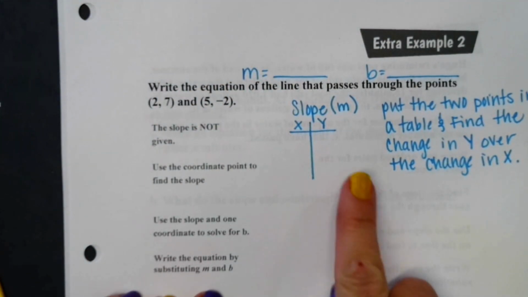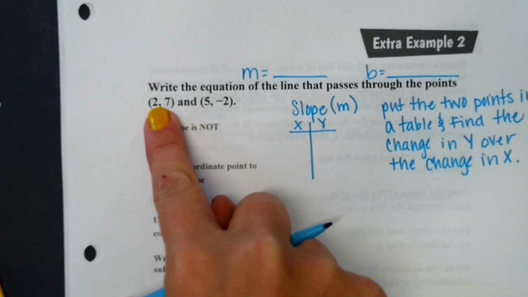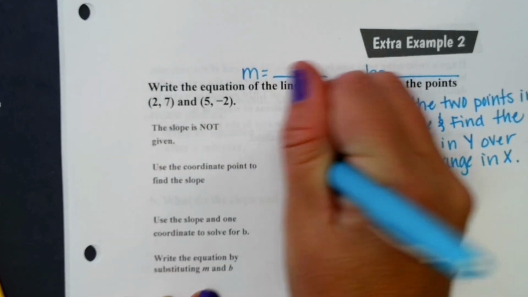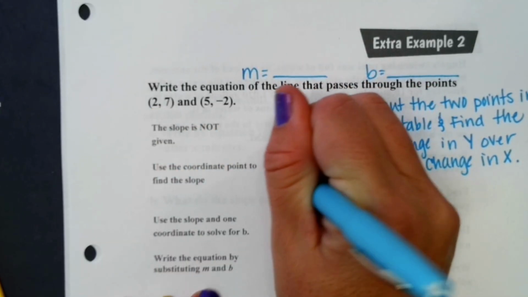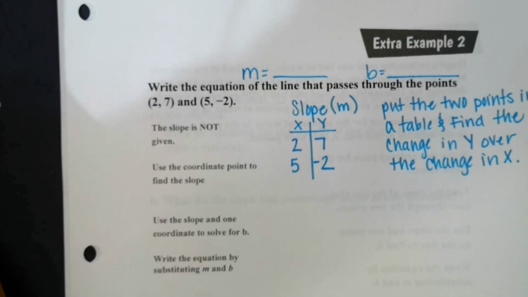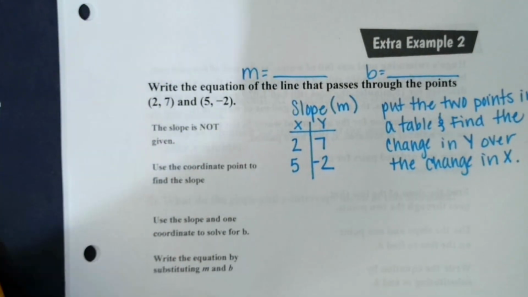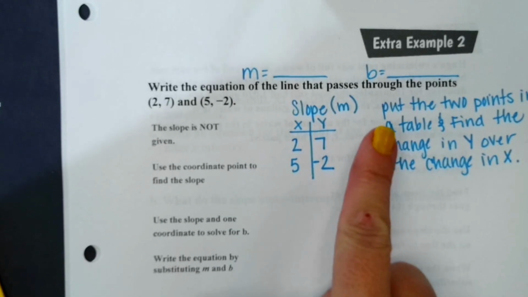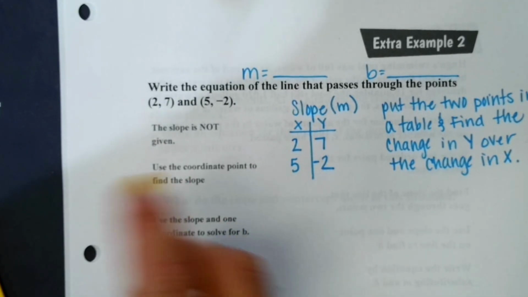Okay. So I'm going to take my 2 points. 2, 7, 5, -2. Is this something we've already done? Absolutely it is.